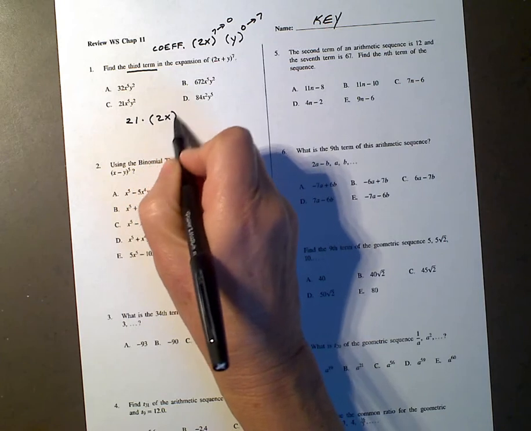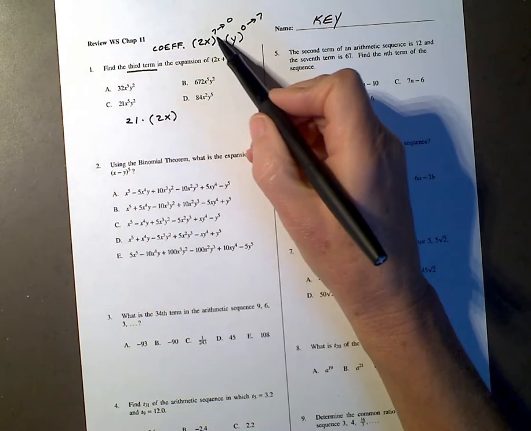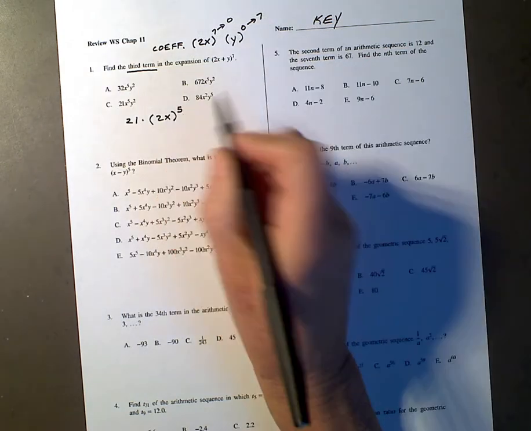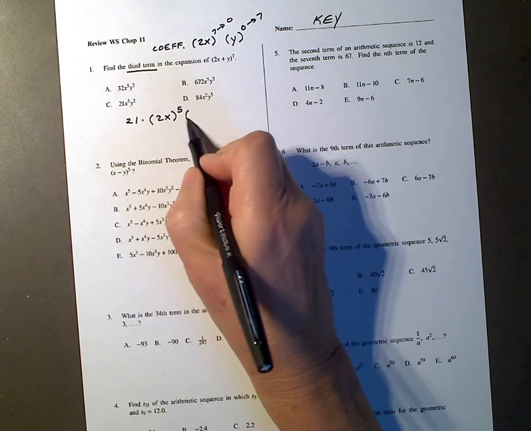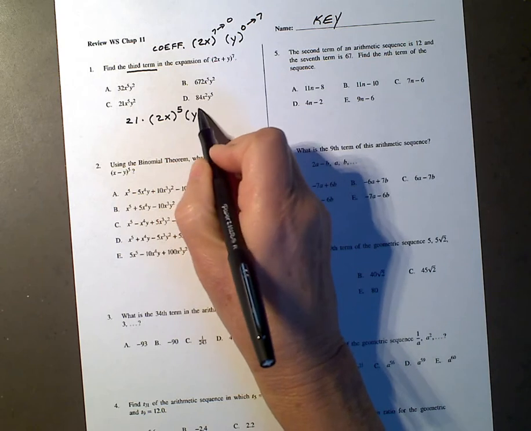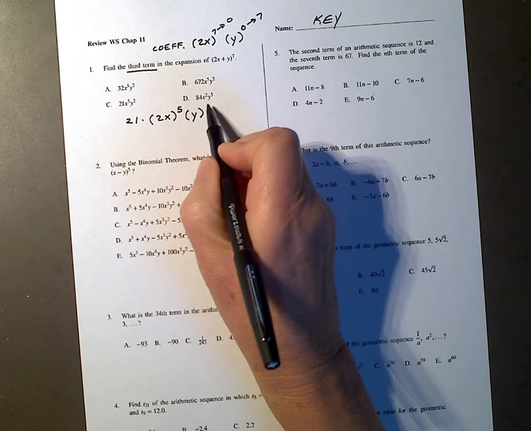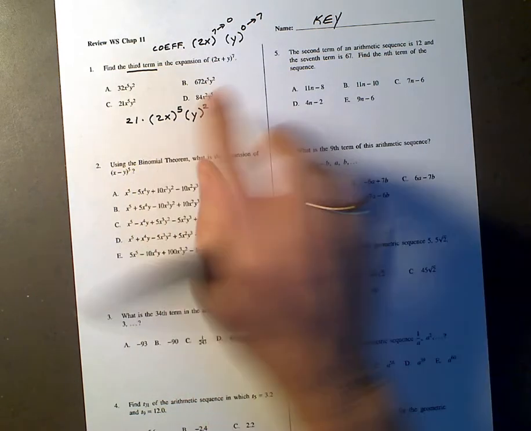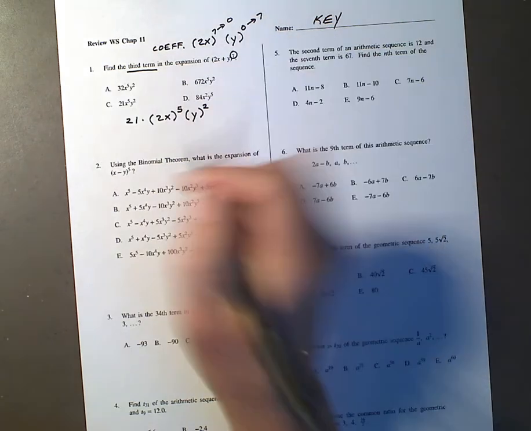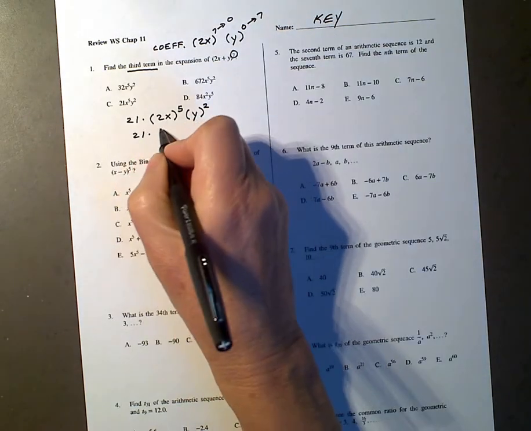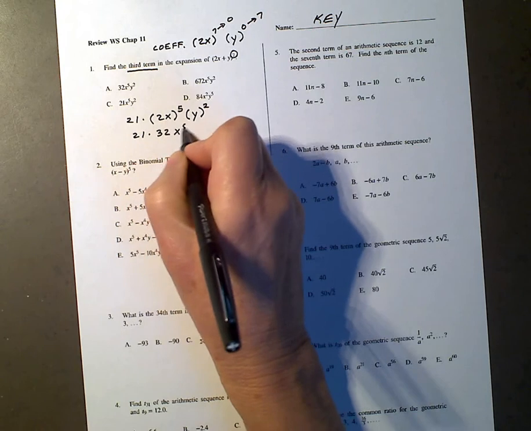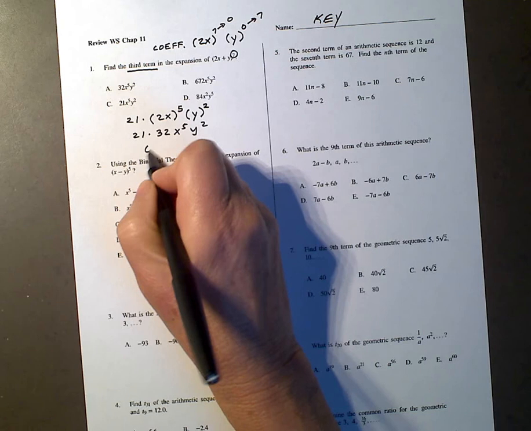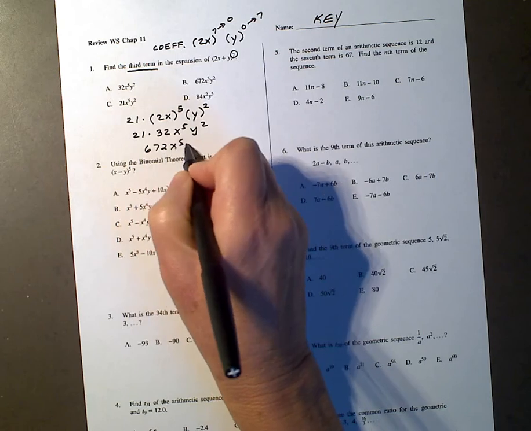Now the third term, if I start with 7, 7, 6, 5, this will have an exponent of 5 on this base, and if that base has an exponent of 5, the other base will have the exponent of 7 minus 5, or 2. Because remember, these two exponents have to add to 7. So this is going to be 21 times 32x to the 5th y squared, and that is 672 x to the 5th y squared, which is choice B.